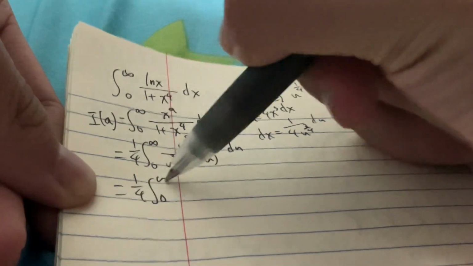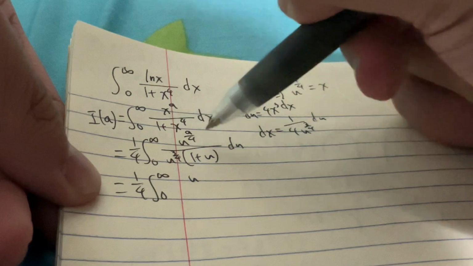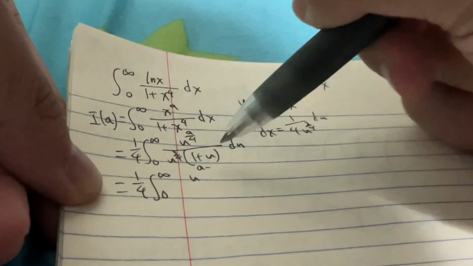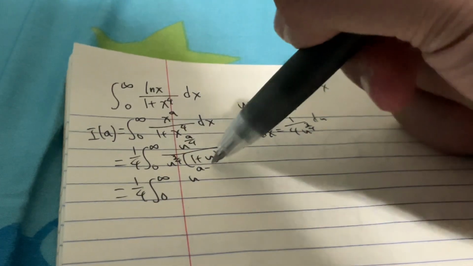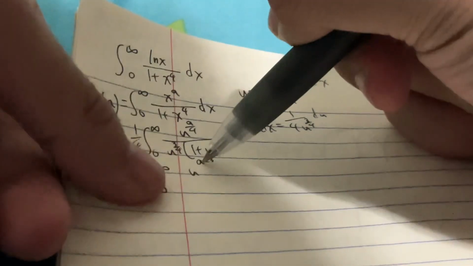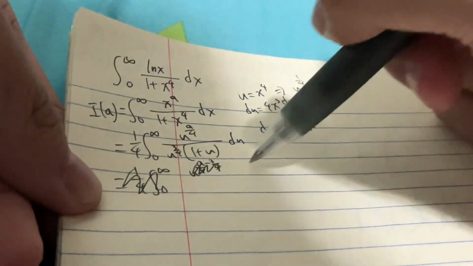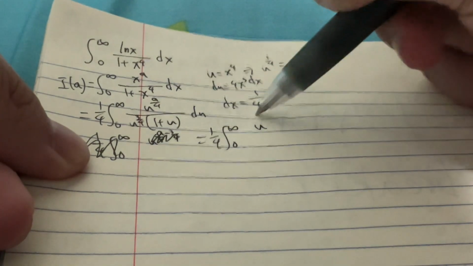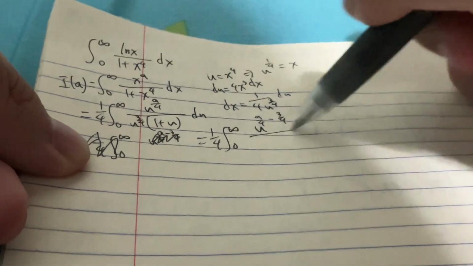Here, we are going to get u to the power of a minus 3/4, according to our power subtraction rule, a minus 3 divided by 4. But we can split it into two different fractions. Let me write it clearly: 1/4 times the integral from 0 to infinity of u to the power of a/4 minus 3/4. Let me split it into two different fractions.